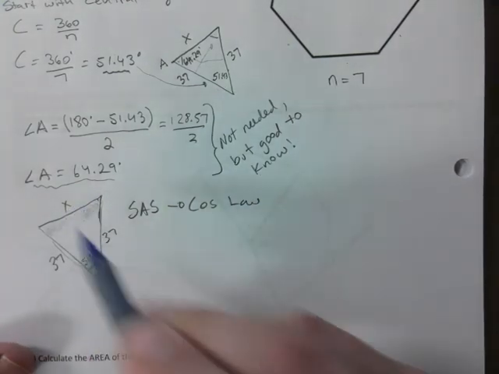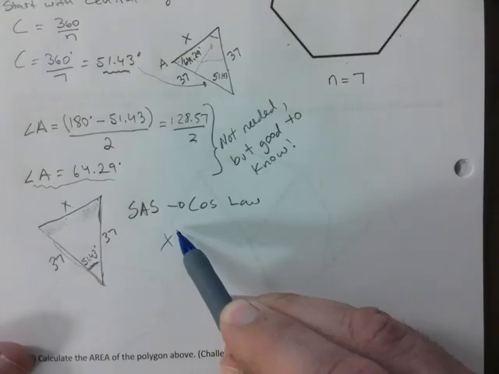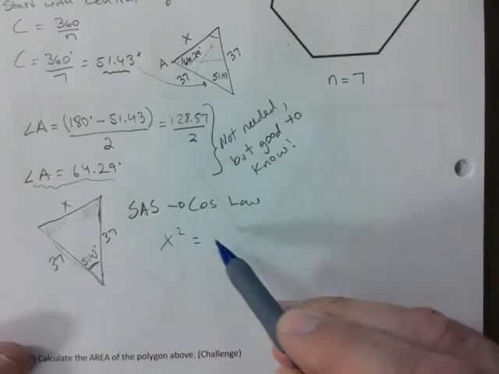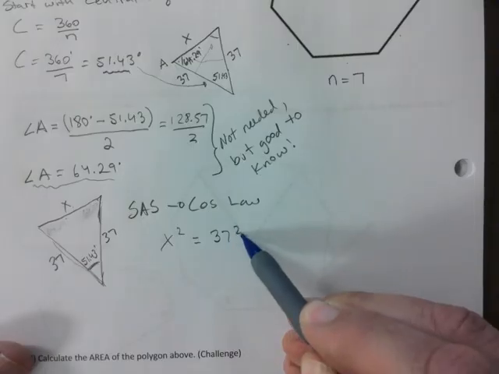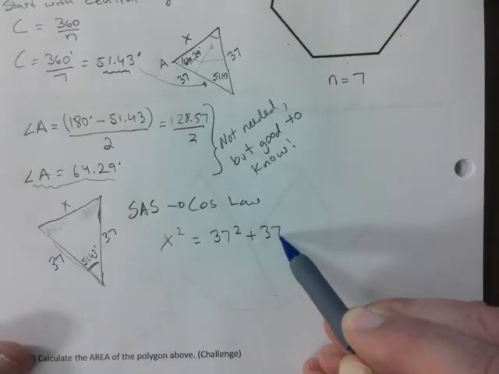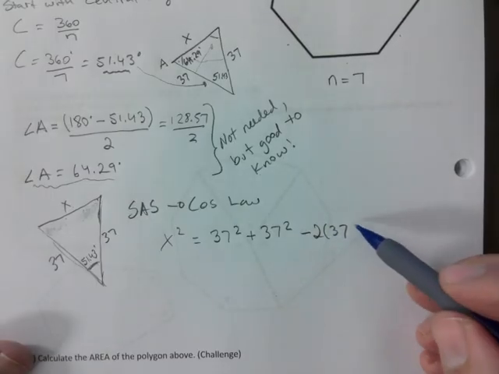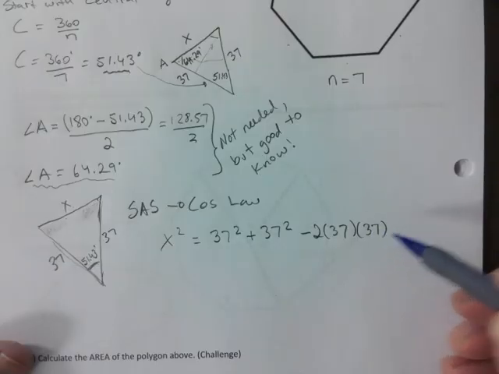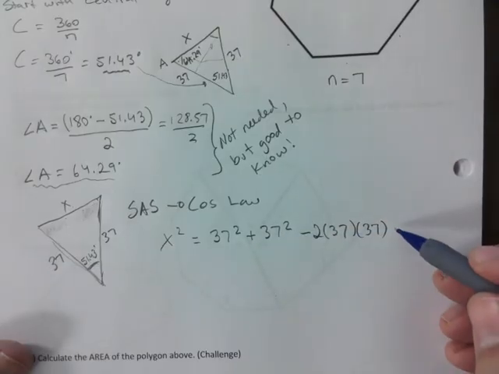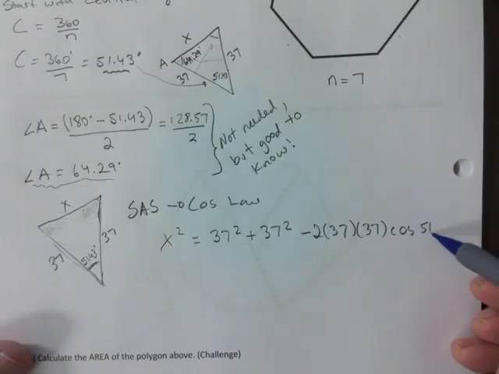So to find x, right, it's x squared, by the way, you take the first side squared plus the second side squared, minus 2 times the first side times the second side. They're just all the same, right? Times cos of 51.43.